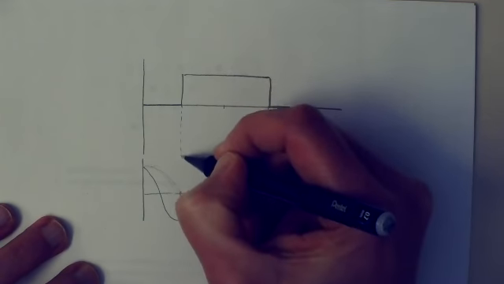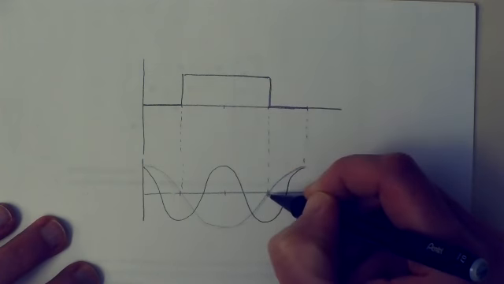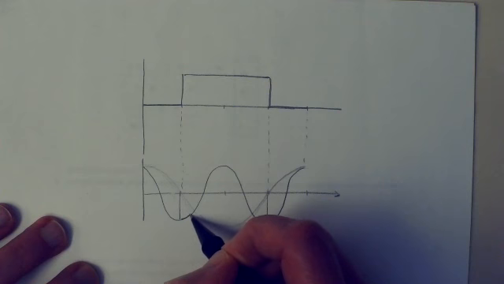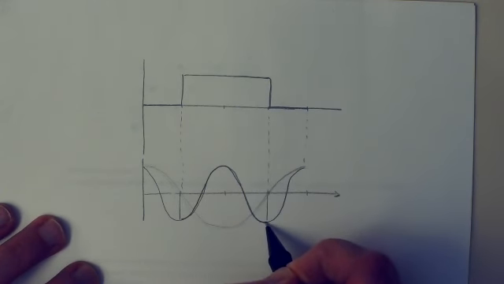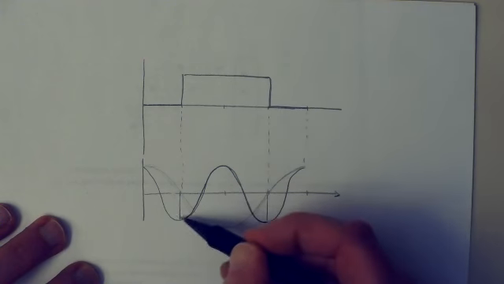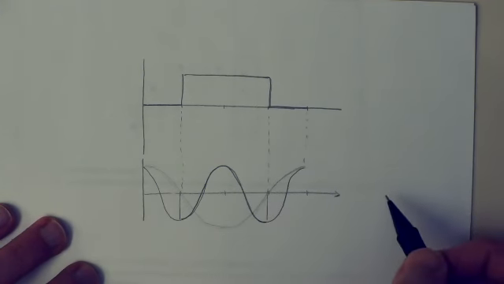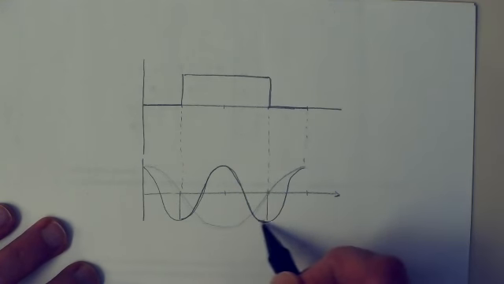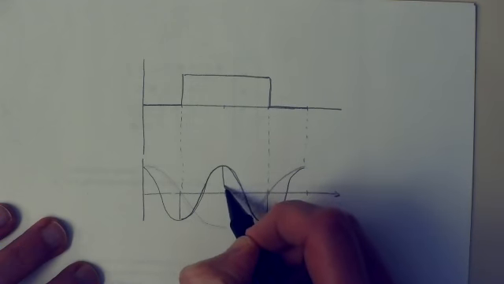Now, what we care about is this region right here. This part of the function, because we multiply it by this function, and we'll get something through here. Out there, it'll be 0 again, so we don't care about it. So we're integrating just over this range right here. Do you see how we're going to get 0?